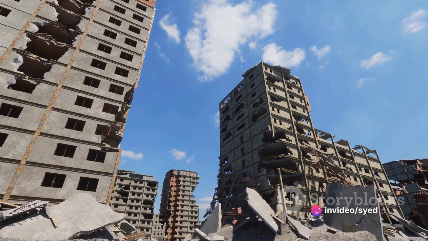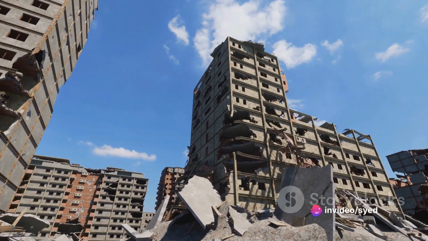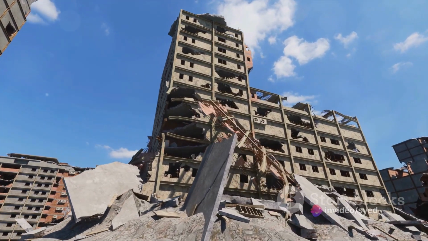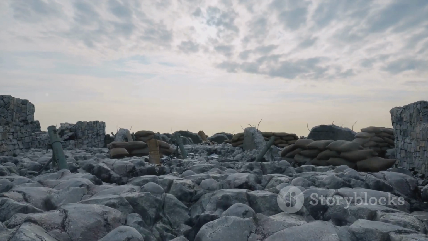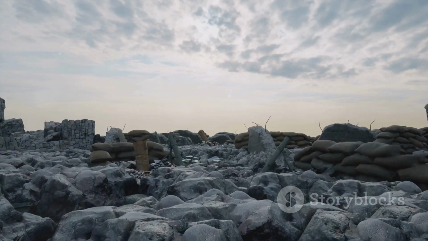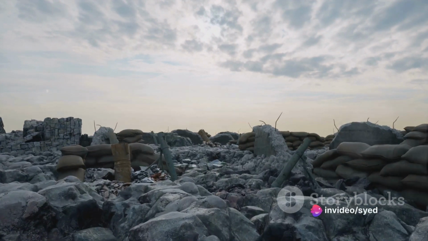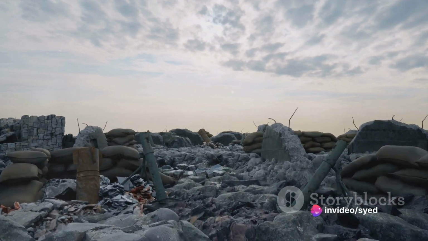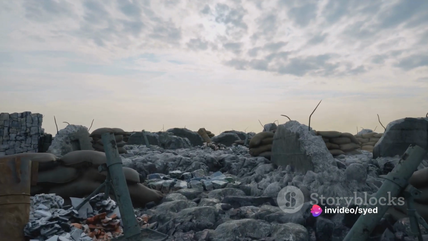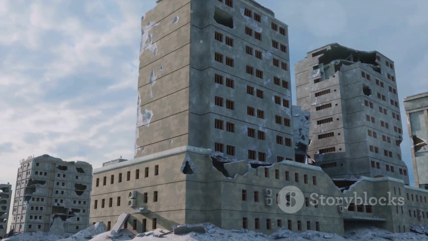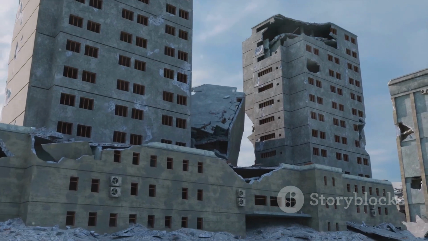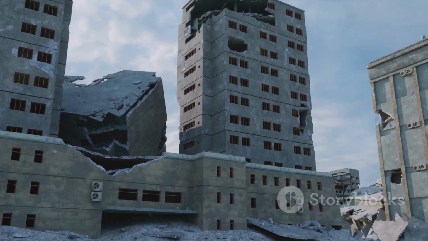Picture, if you will, the bustling streets of Gaza filled with the echoes of laughter, commerce, and life. Now those same streets are shattered by the thunderous roars of airstrikes. The buildings crumble under the force, and the people are left to pick up the pieces of their shattered lives amidst the rubble. Homes, schools, hospitals, and places of worship, once the heart of their communities, now lie in ruins.